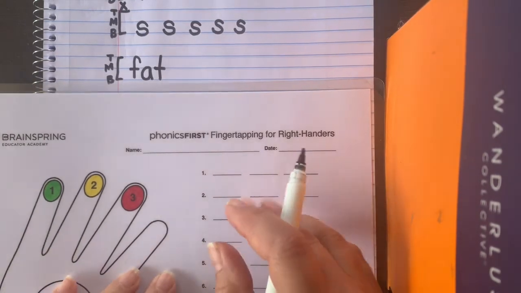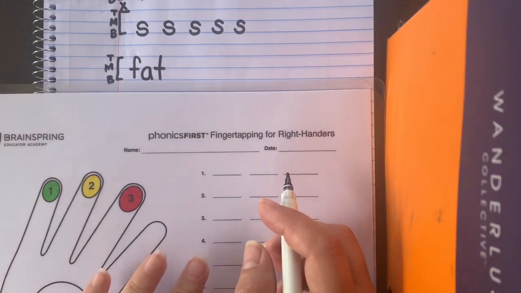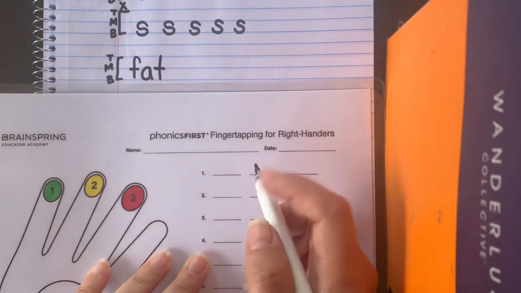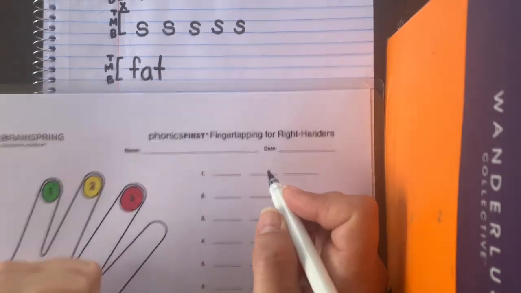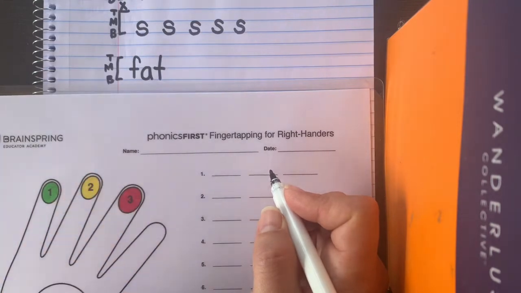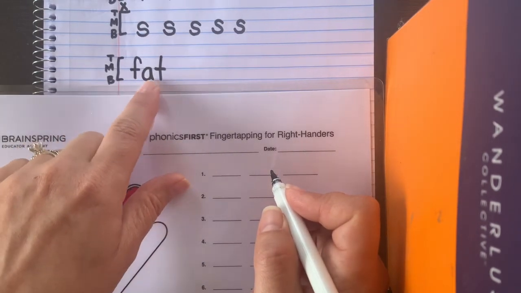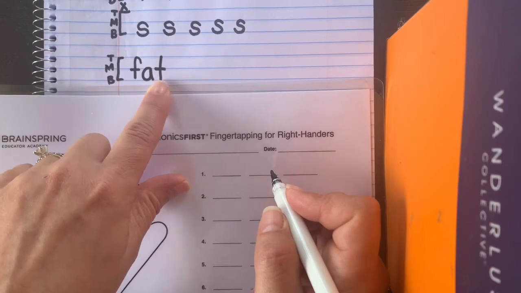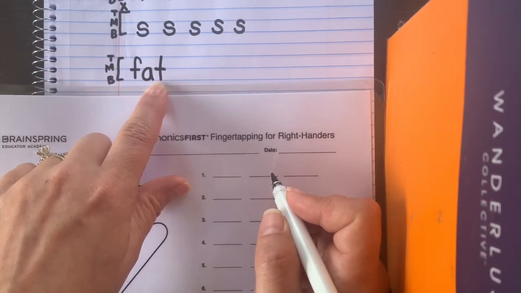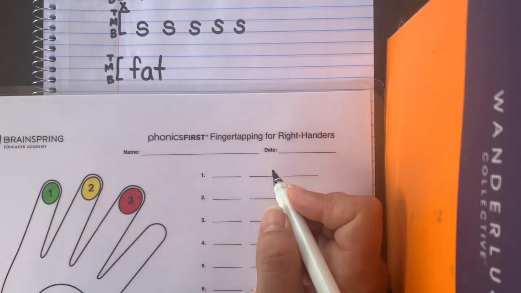All right, let's try another word. The next word is a real word, and this word is sat. Let's go ahead and pound it. Sat. Now you're going to notice that sat sounds a lot like fat. So the second part, or this back part of the word, is going to stay the same, but the beginning part is going to change. Listen. Sat.